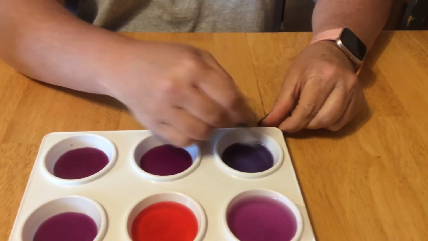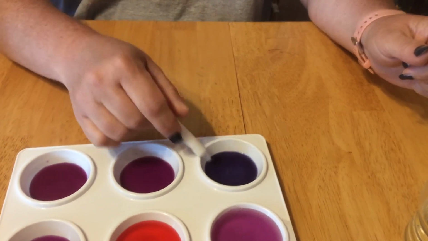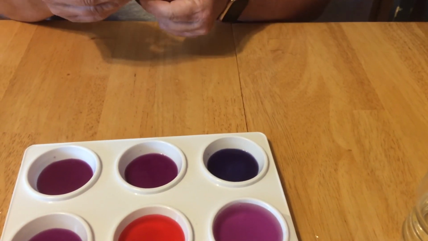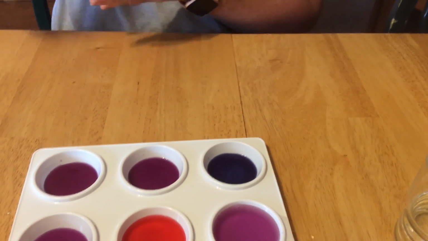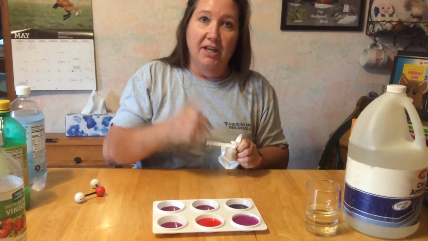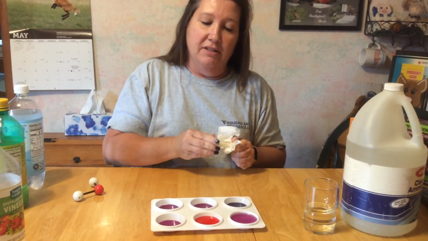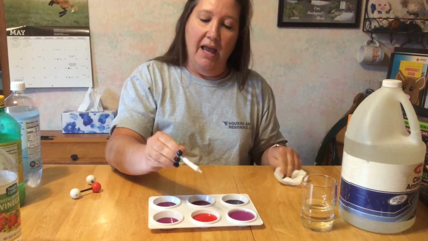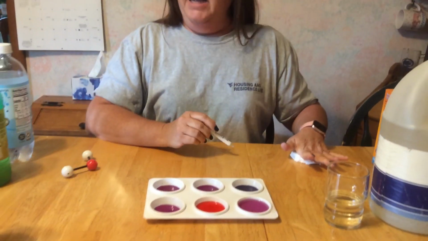Oh boy, I can see a nice color change there. What color do we see? Well, I see blue. And blue means that it is a base. So we know that its pH is higher than 7 because it turned blue. So now I have a neutral, I have an acid, and I have a base. All right, let's try my next thing.